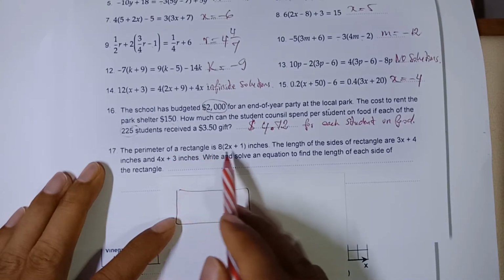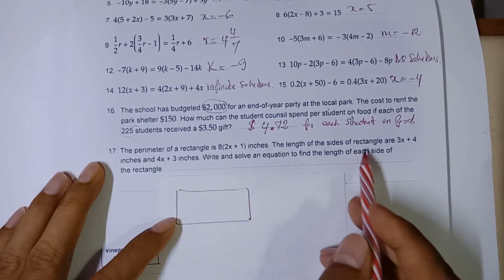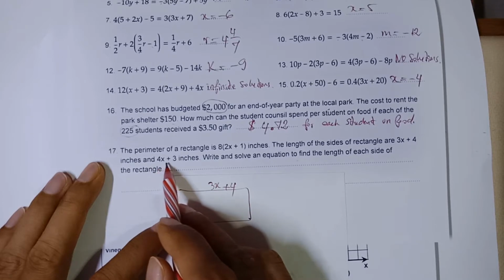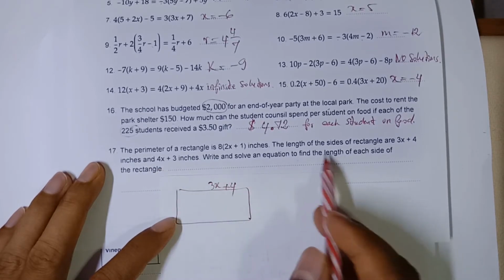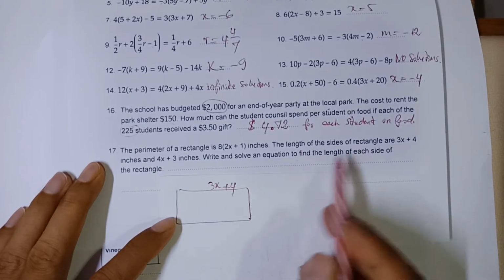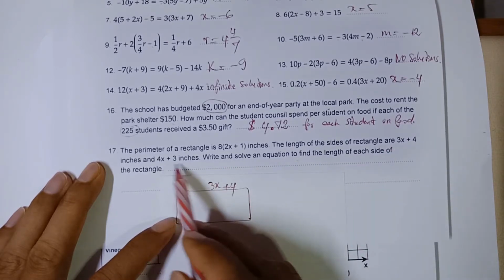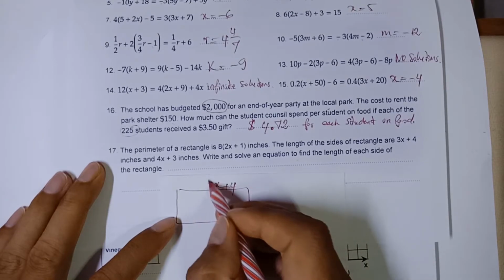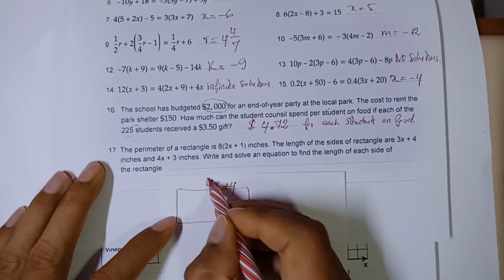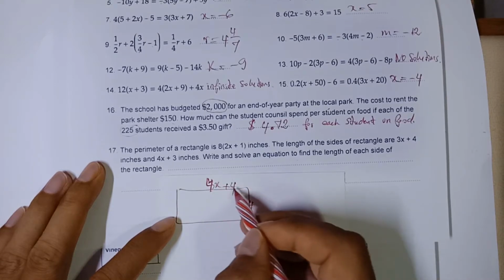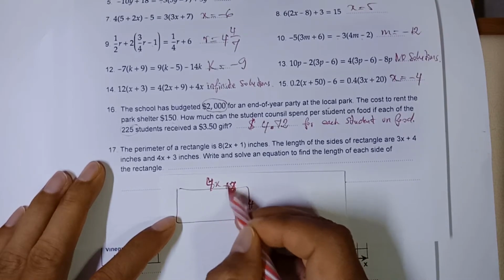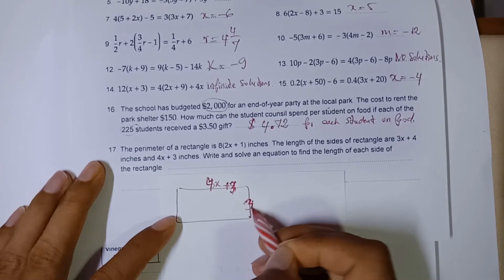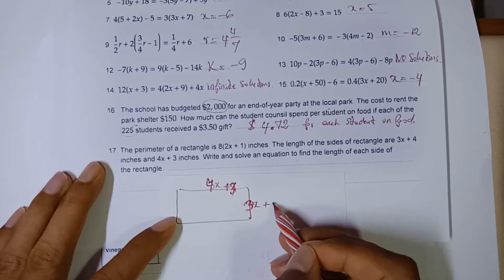The length is 4x plus 3, and the width is 3x plus 4, the shorter length.